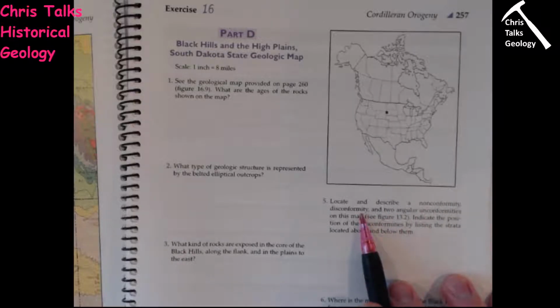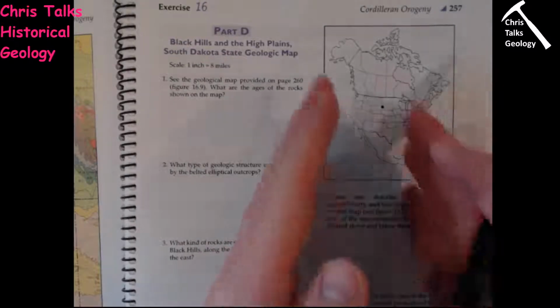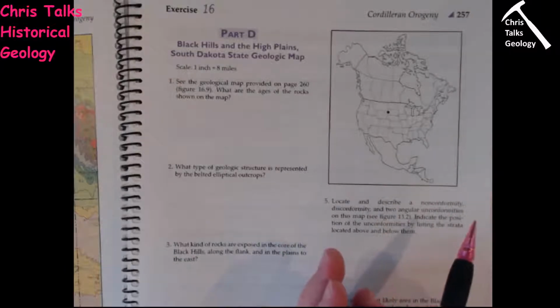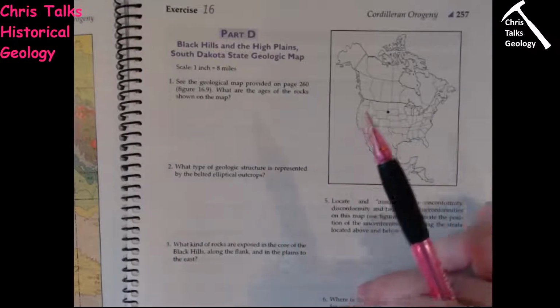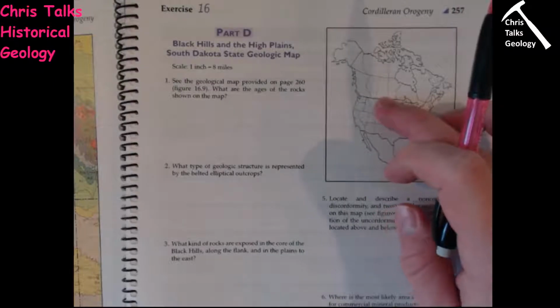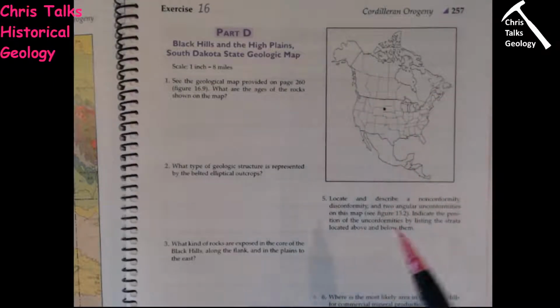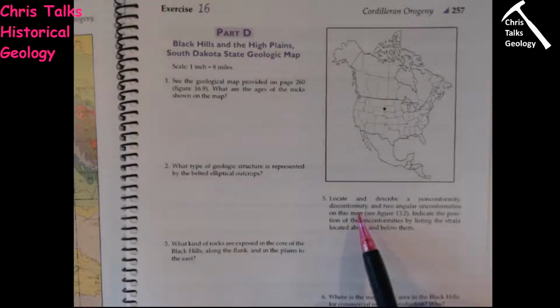So what about a disconformity? Well, a disconformity is, of course, where you have horizontally bedded rocks above and below the unconformity, and the unconformity itself undulates. So what we're looking for are beds of rock which are running parallel to each other. The contact between them will wiggle a little bit. But what you need is to know that there is missing rock in between them.